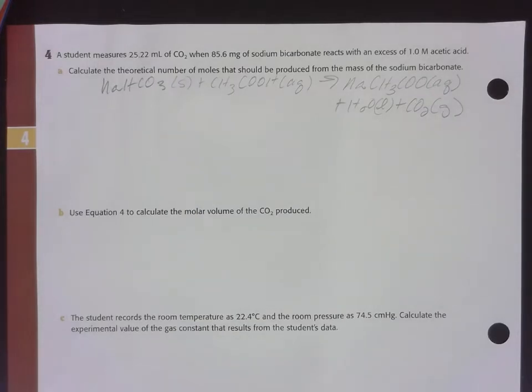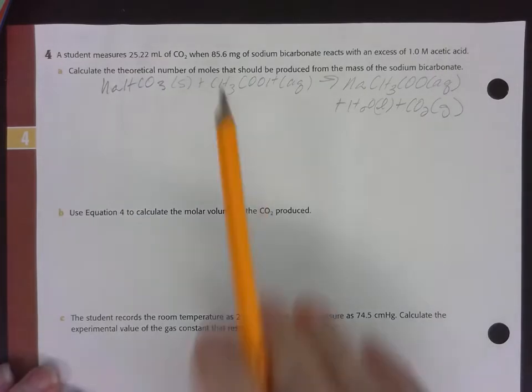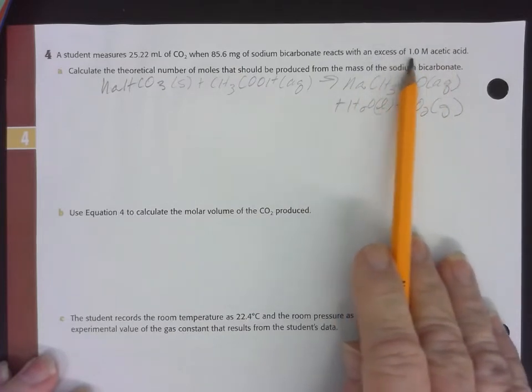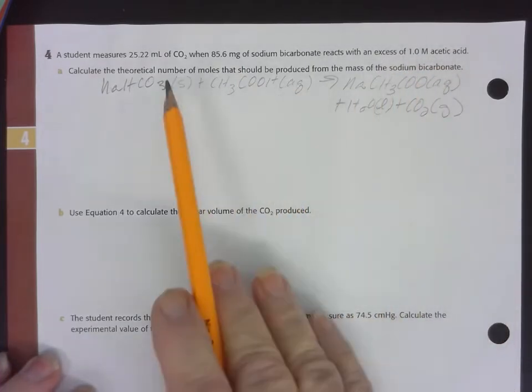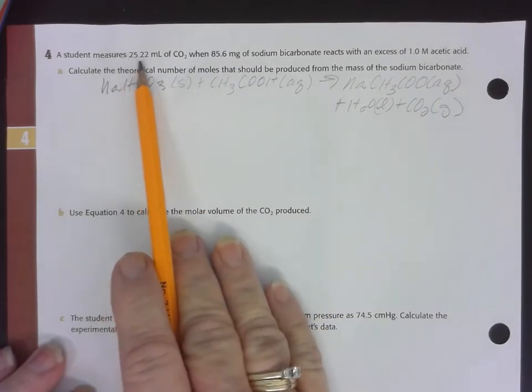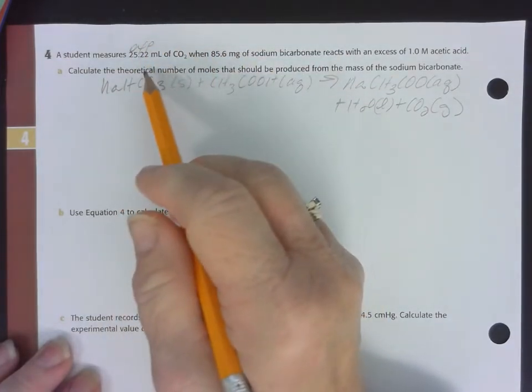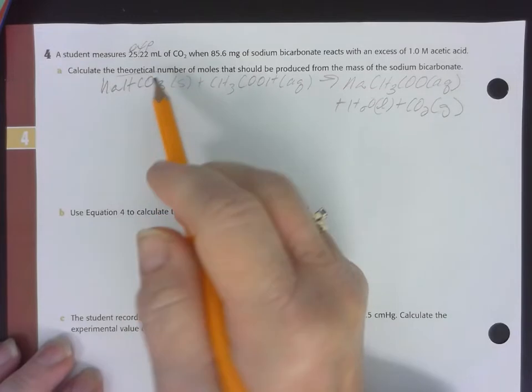So a student measures 25.22 milliliters of CO2 when 85.6 milligrams of sodium bicarbonate reacts with an excess of 1.0 molar acetic acid. Calculate the theoretical number of moles that should be produced from the mass of sodium bicarbonate. So the mass of sodium bicarbonate is our limiting reactant because we have an excess of this, so we don't have to worry about the concentration of this. And for this part of the problem, we don't have to worry about this because this is the experimental amount collected. But it wants to know the theoretical amount that could be collected.